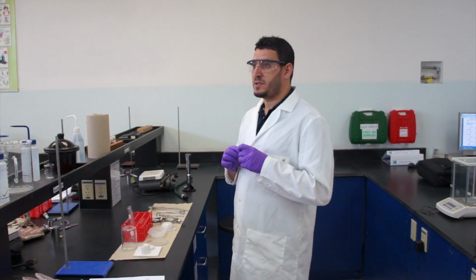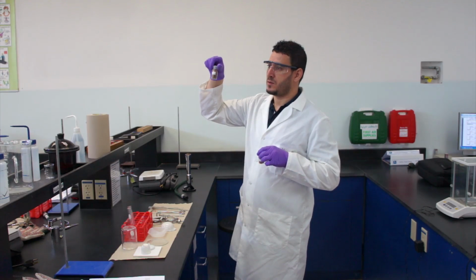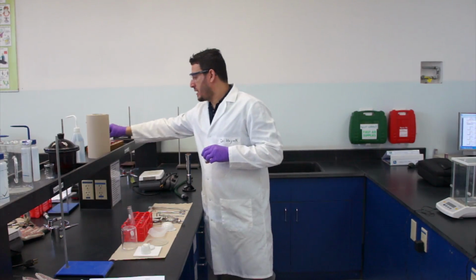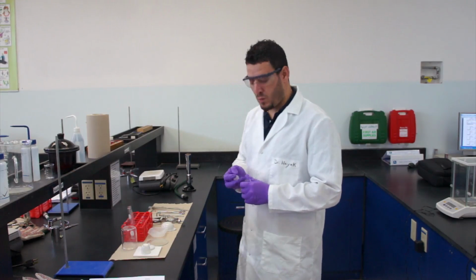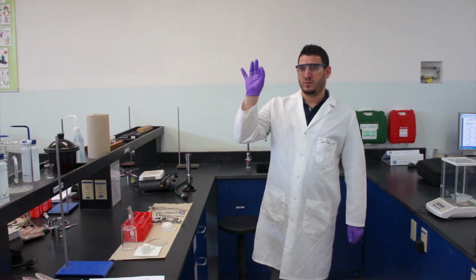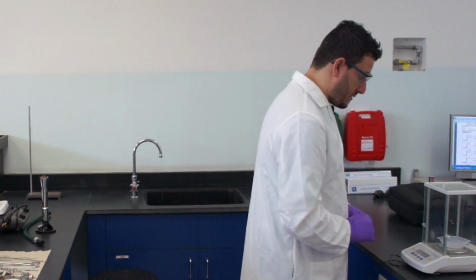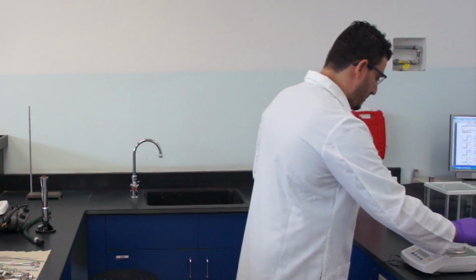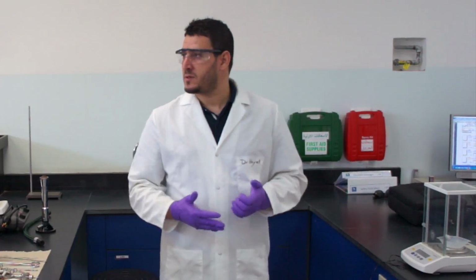For the first experiment, you will have copper wire and copper wool. So you watch what the instructions tell you which one to take, and here it tells you take copper wire. You just need to take 1 copper wire. So you have to weigh the copper wire that you took. You can just tare, so you don't need the mass of the weighing dish. You can just weigh the copper wire and record the mass.